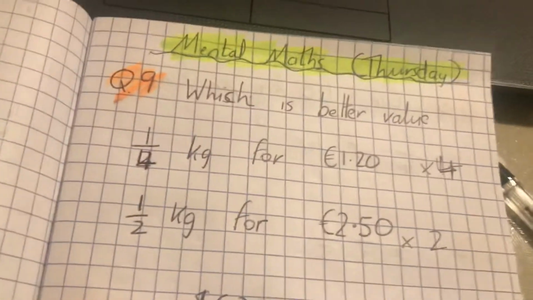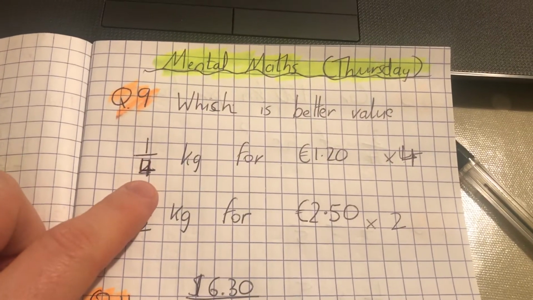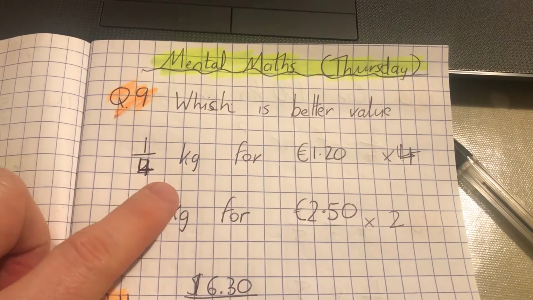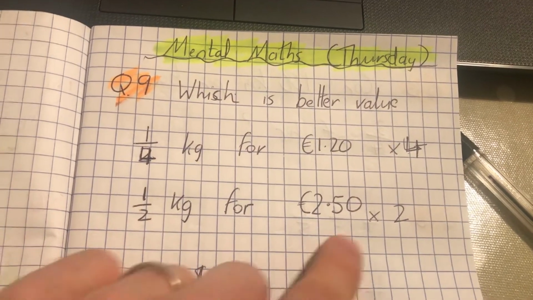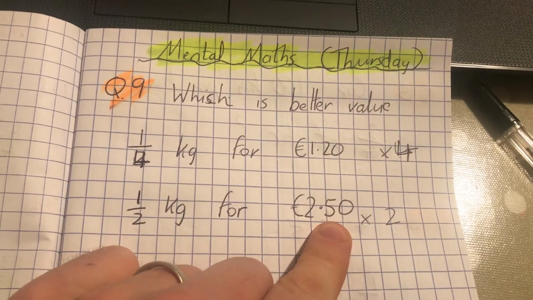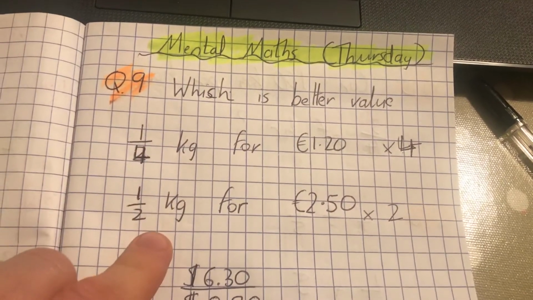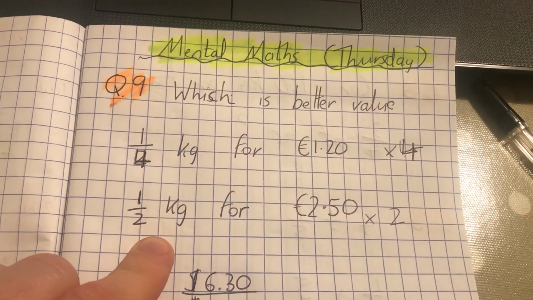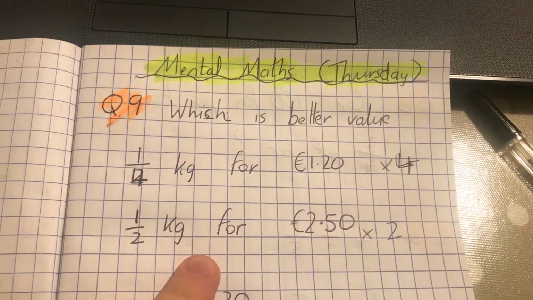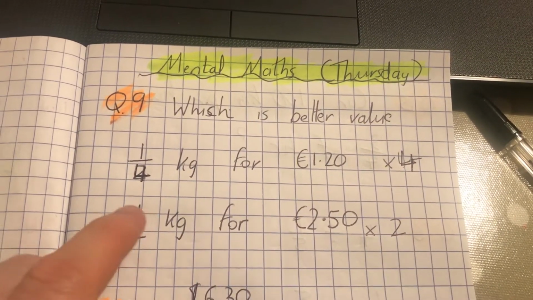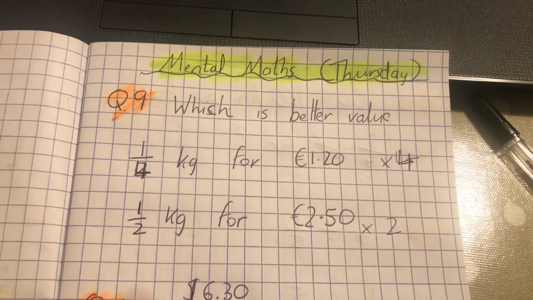You could also bring both to 1/4 of a kilogram. Now you wouldn't need to touch the top row because it's already at 1/4 of a kilogram, but the bottom row, all you'd need to do is divide 250 by 2. Then you're comparing 1/4 of a kilogram with 1/4 of a kilogram, whichever is cheaper. So you can do that either way. You can bring them both to kilograms, multiply that by 4 and that by 2, or you can bring them both to 1/4 of a kilogram, and then you just need to divide that by 2. Either way will work.